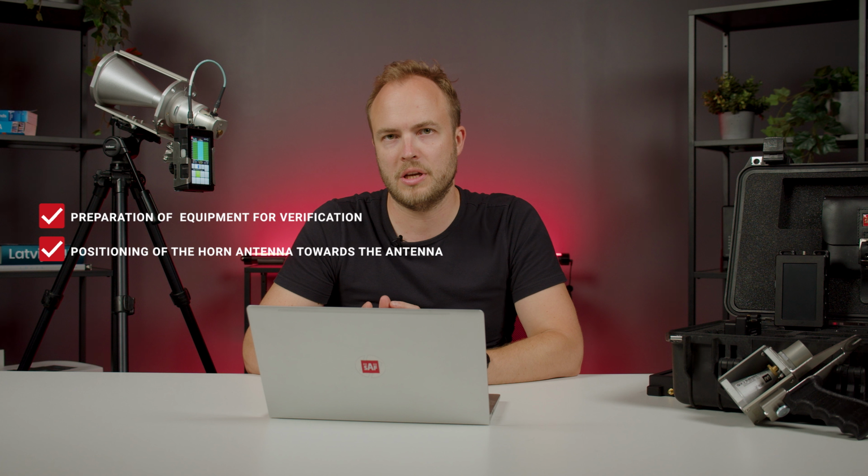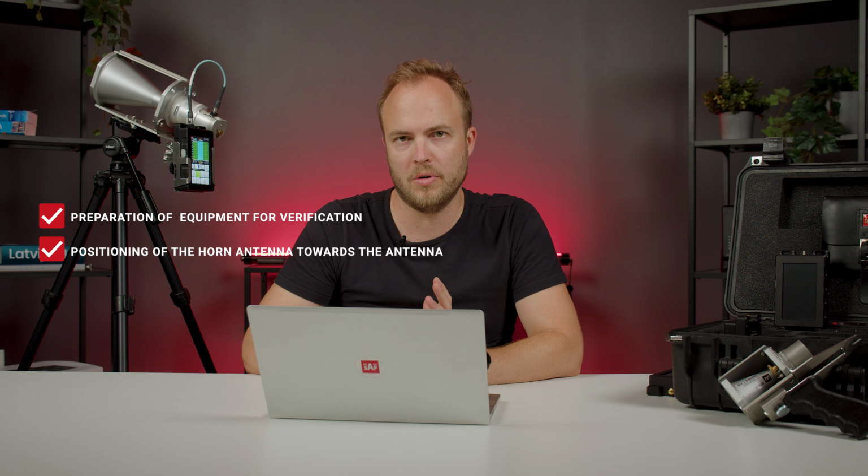In today's webinar, we looked at the application of using the Spectrum Compact Spectrum Analyzer for doing microwave point-to-point link verification from the ground level. We looked at and explained how to prepare the equipment for this task, how to position the horn antenna accordingly to the radio transmitter antenna.